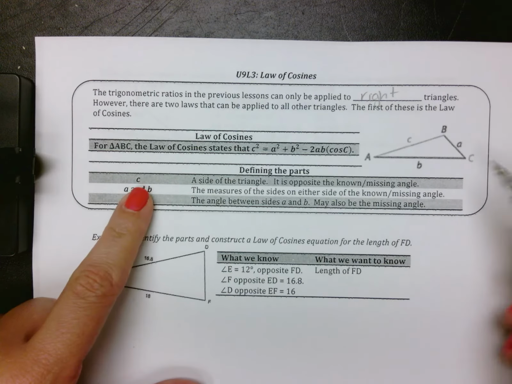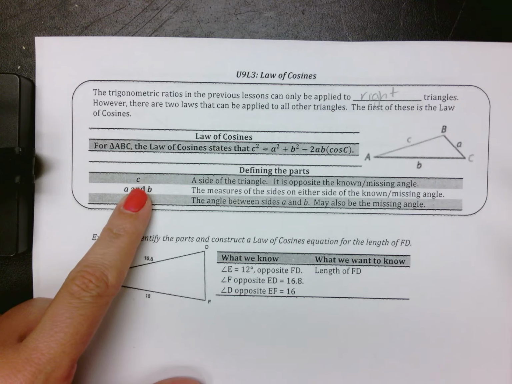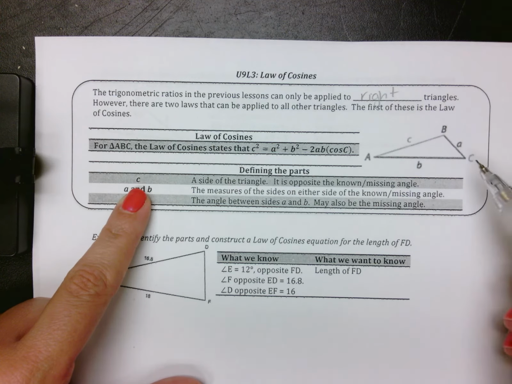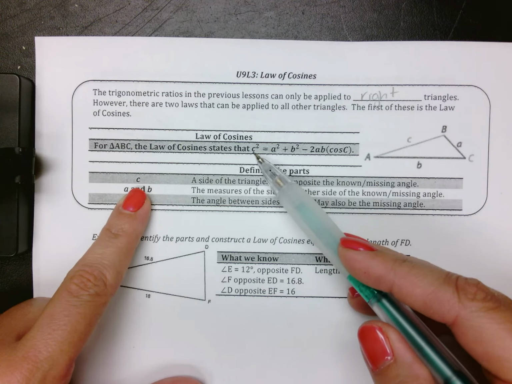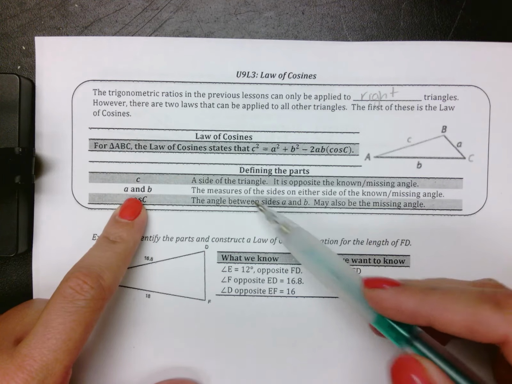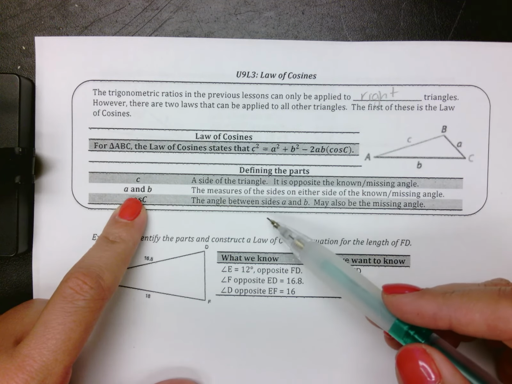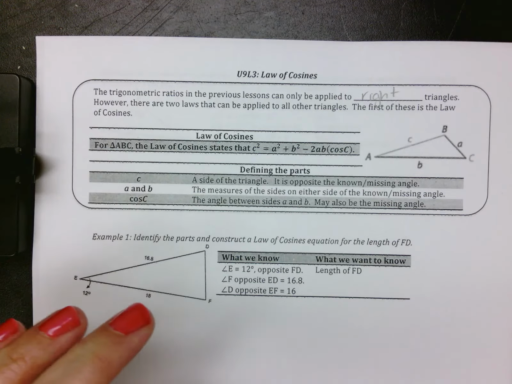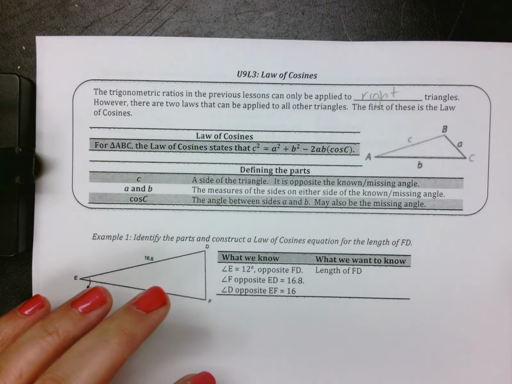So when we calculate this, c is going to be a side of the triangle. It's going to be either opposite a known angle or a missing angle. And it stands by itself because it is on the right or the left side of the equal sign. A and b are the measures of the other two sides of the triangle, and they're on either side of that known or missing angle.